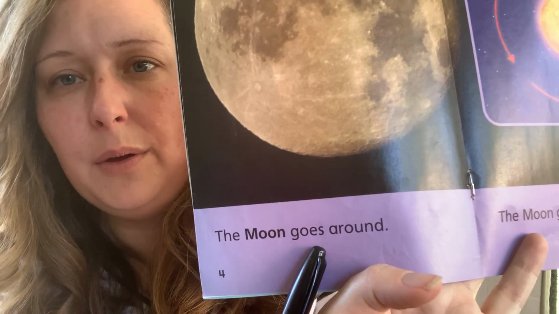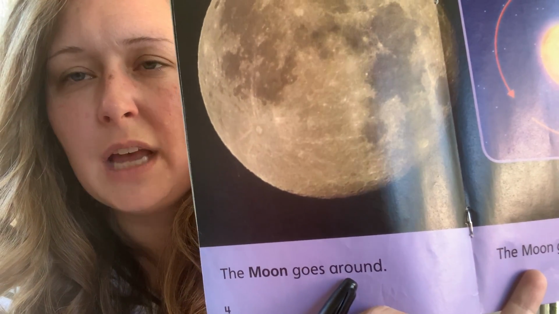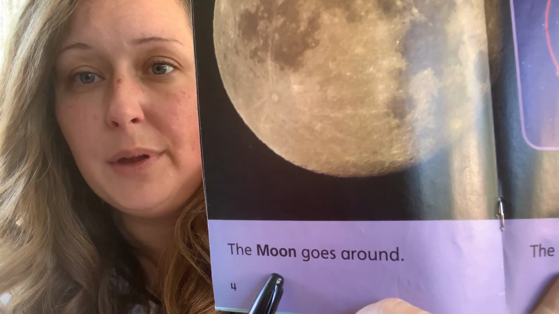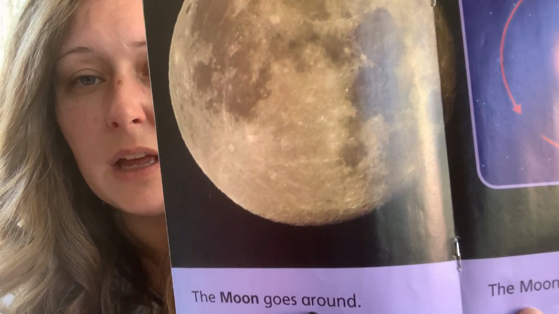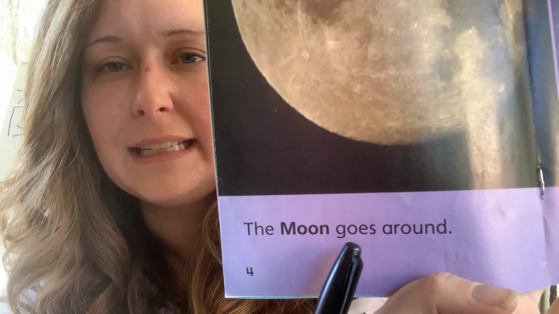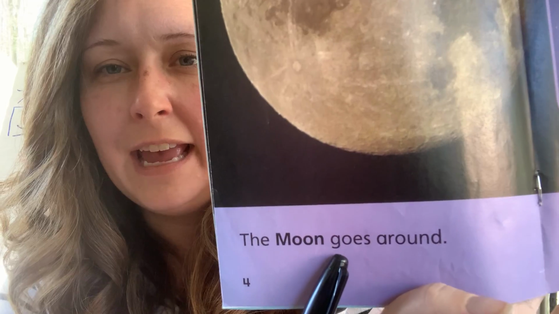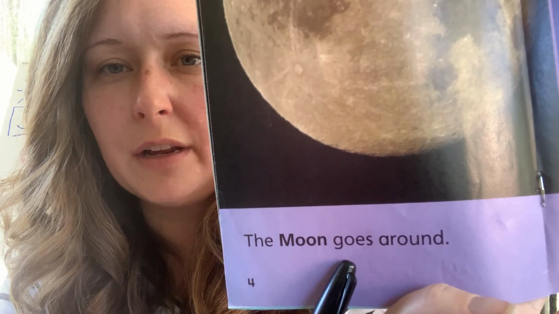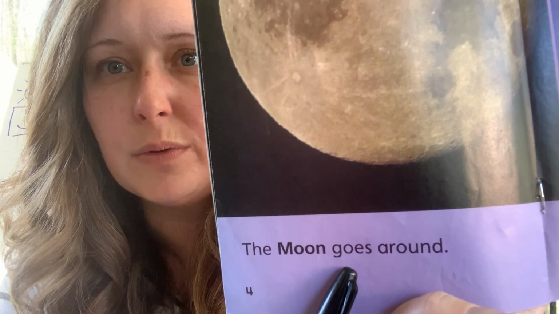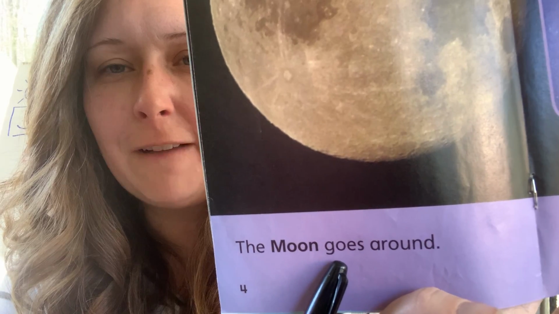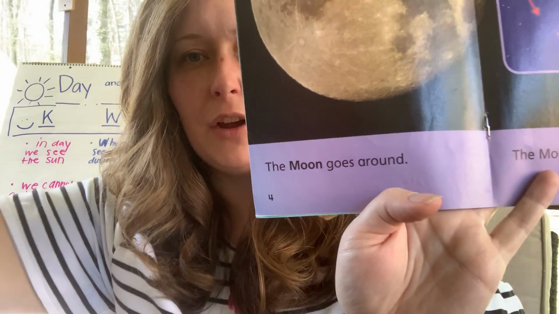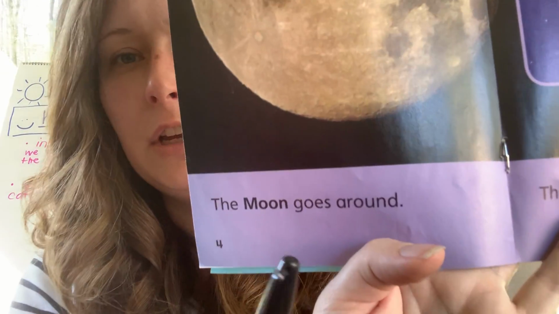The moon goes around. So not only the earth goes around, but now we are reading the moon goes around. And I want to take a minute to see if some of my smarty pants can find the sight word in the word goes. What is the word that we can find? Everybody be the chunky monkey that I know you are. Get that chunking out. Chunk that word.